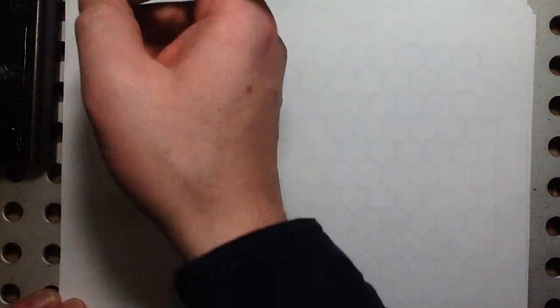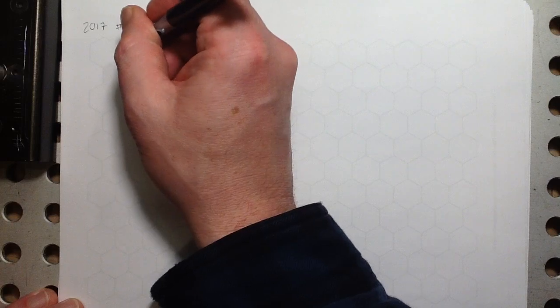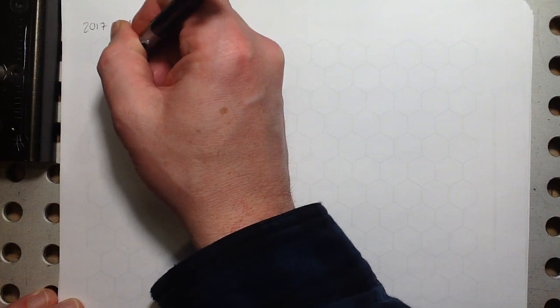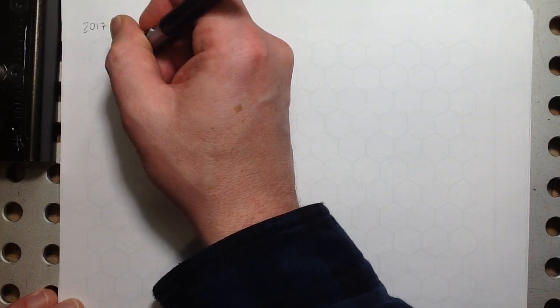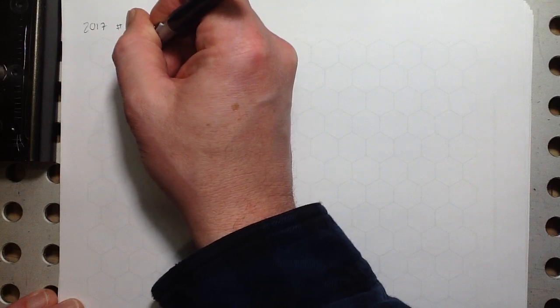Hey y'all, this is 2017 number 1, AP Physics. We've got an Atwood's machine. We've seen that before. And they have it set up like this. We've got M1 and M2.